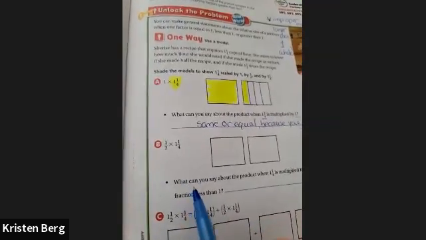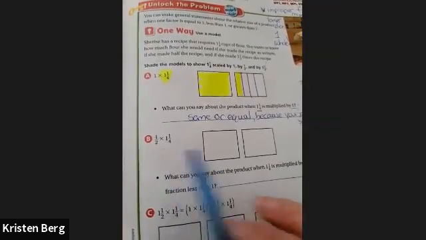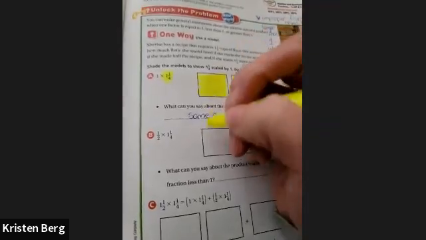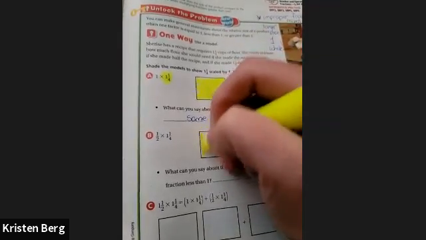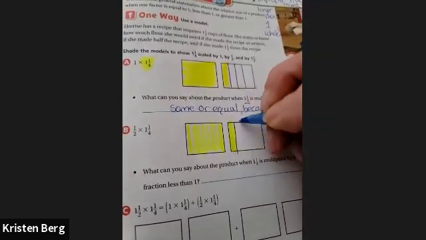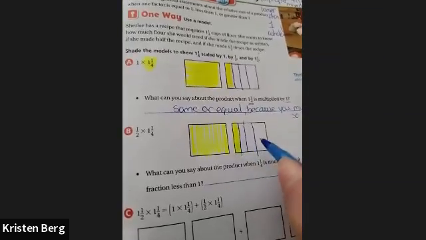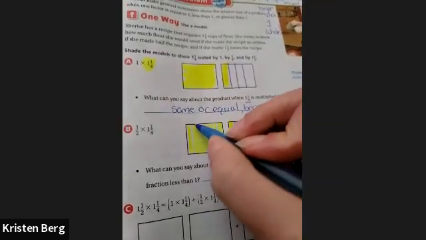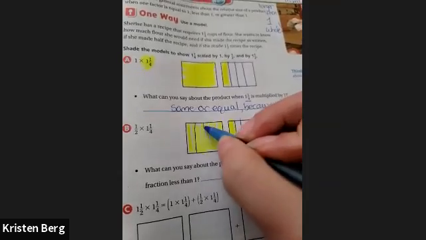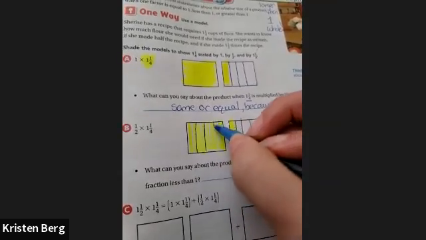All right, now they're saying what they want you to do is take 1 1/4 again. So you do the same thing here. Since I cut this one up into fourths, I should be doing the same over here just to show what 1 whole would look like.